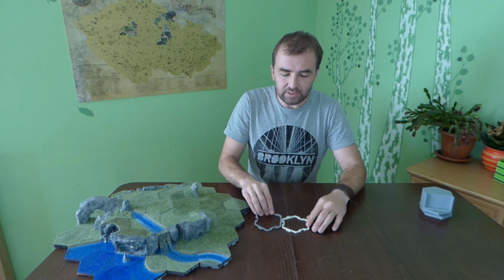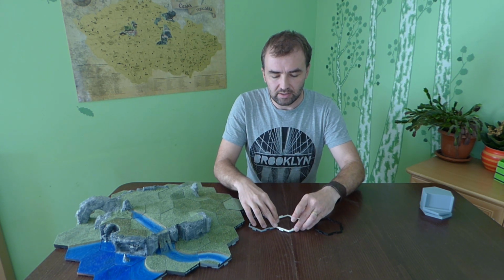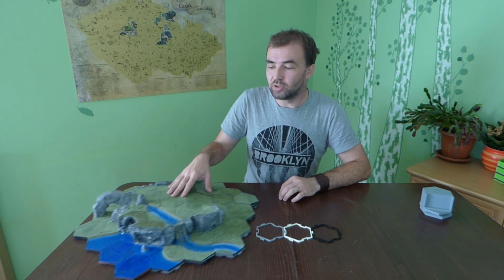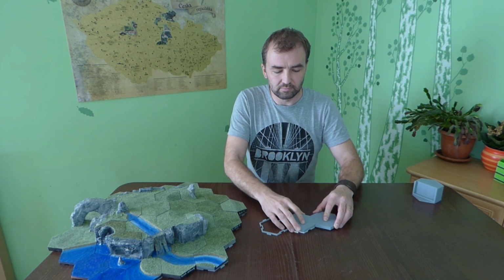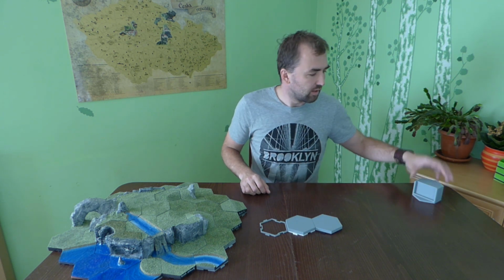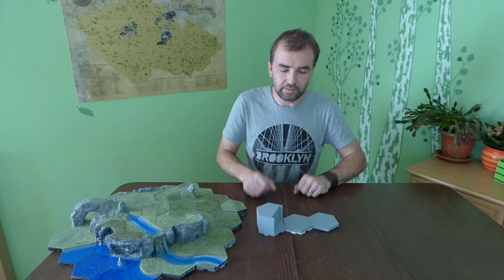With this basic locking system, you create a net of hexes. They lock together, so your terrain will not fall apart. And you very simply put all these tiles on them. They are locking, so they fit perfectly. With these, there is water against the flat. But we go further than that.